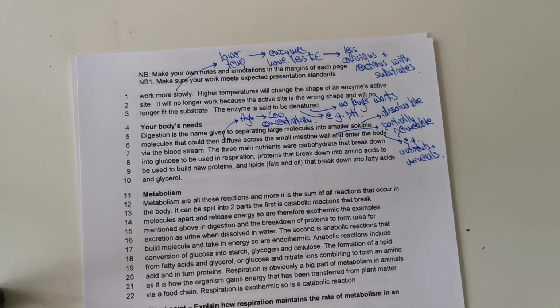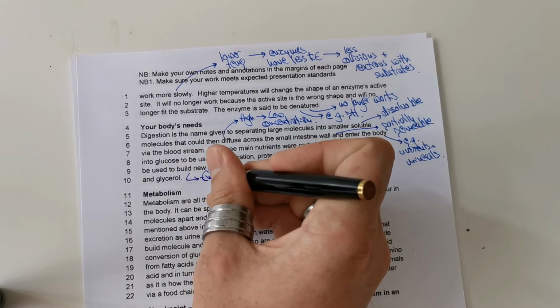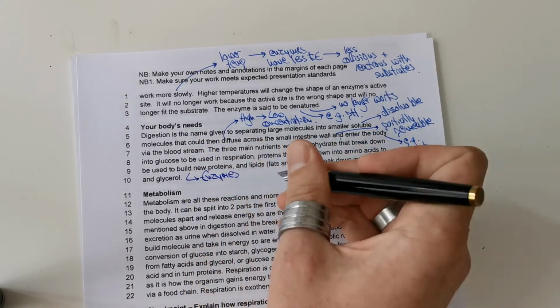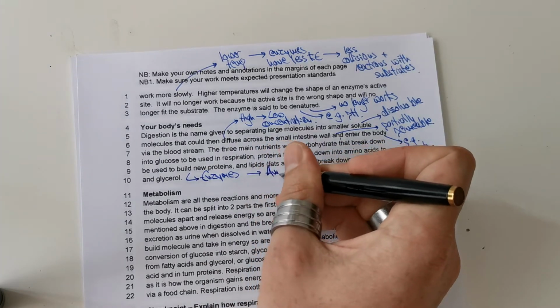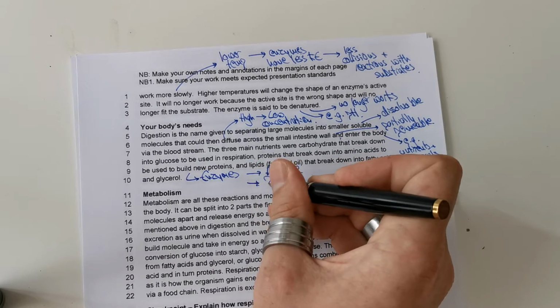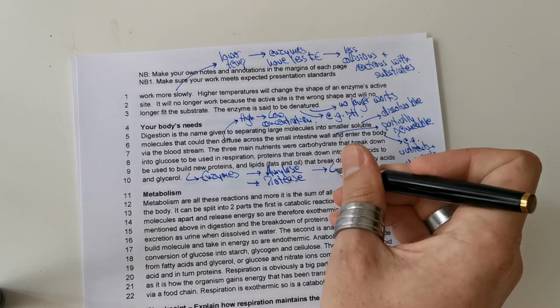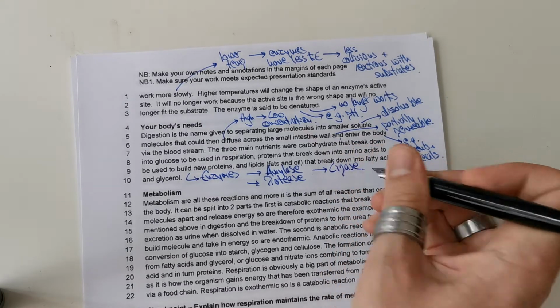Now, you might remember the names of enzymes that break these down. Remember, you've got amylase, that breaks down carbohydrates. You've got protease, which breaks down proteins, and you've got lipase that breaks down lipids.